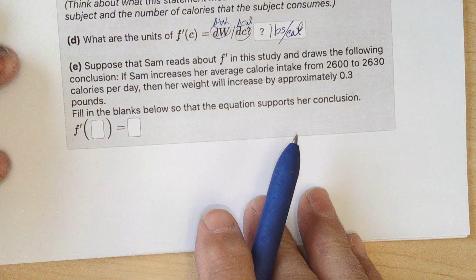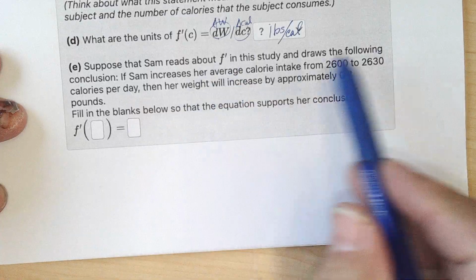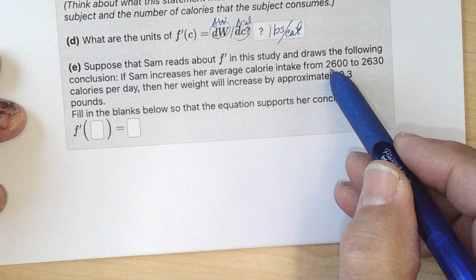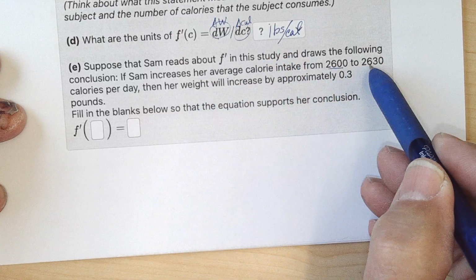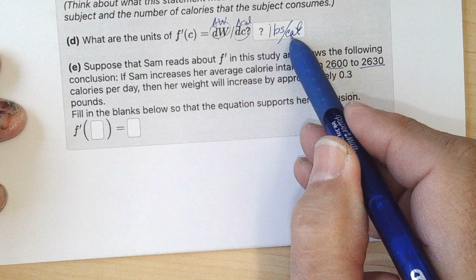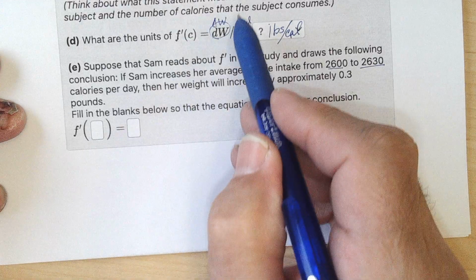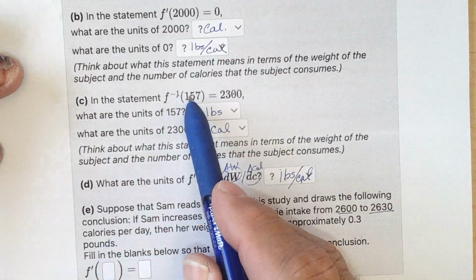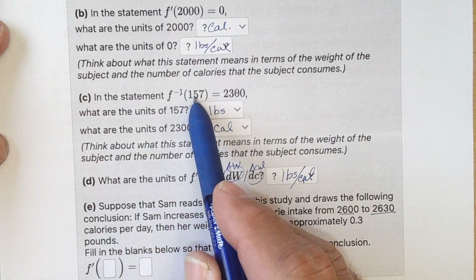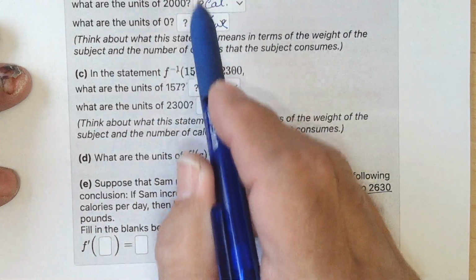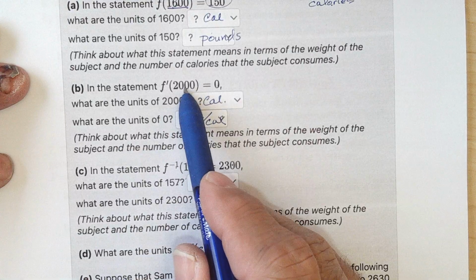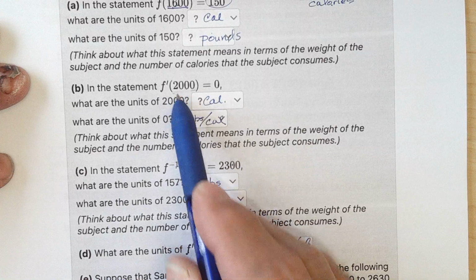And then you're reading the study. And so his change in calories is 30. And the function takes in the number of pounds. No, that's the inverse. This one. The function is reading the number of calories.